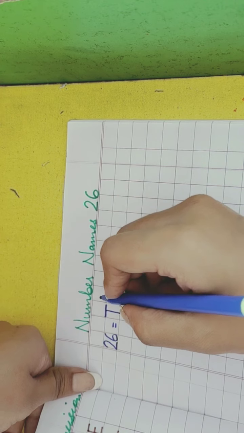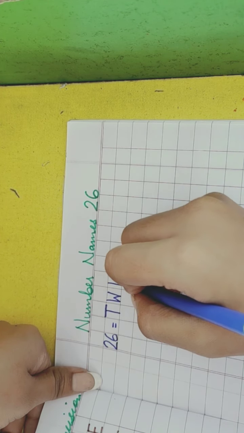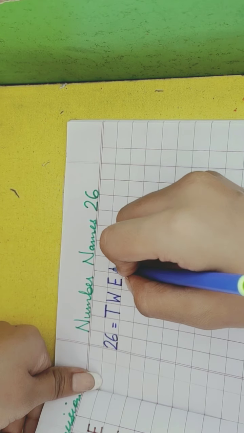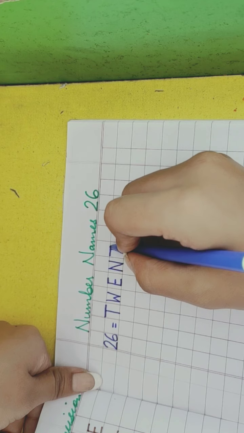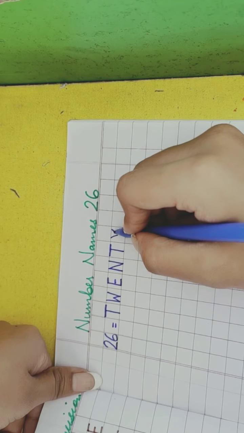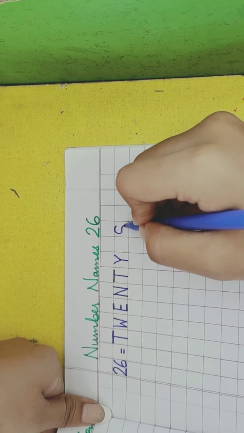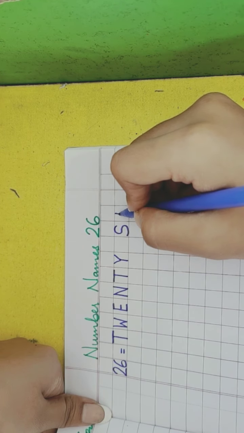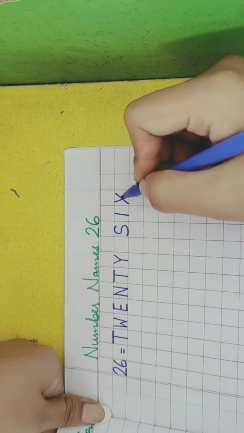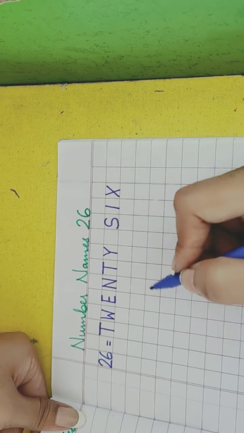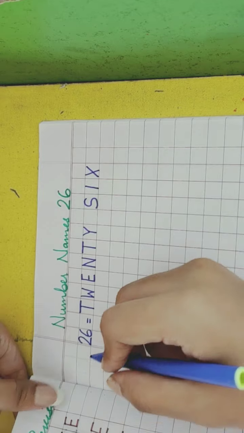T W E N T Y, 20, S I X, 6, 26. What number is this? 26. Now again repeat.